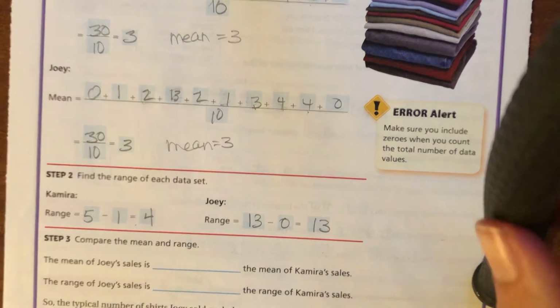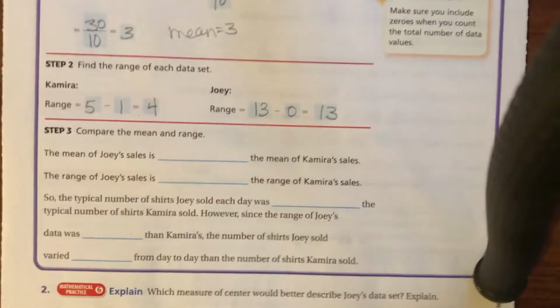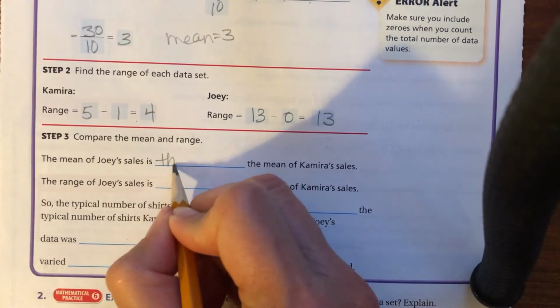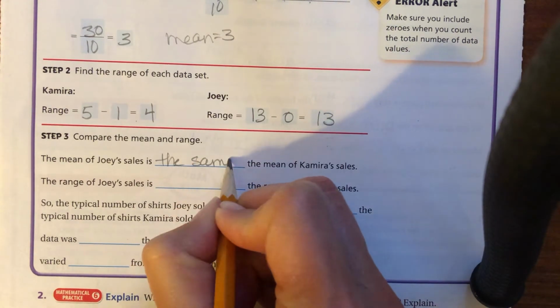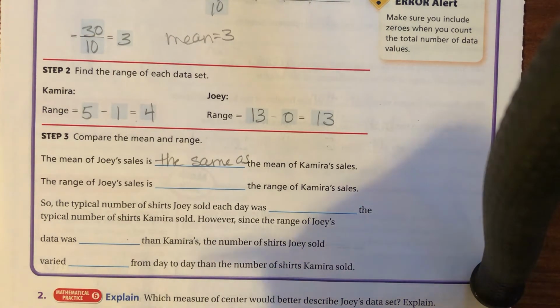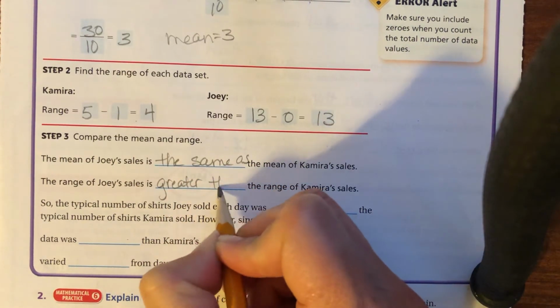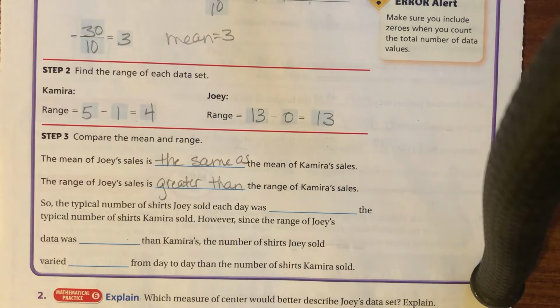All right, so the mean of Joey's sales is the same as the mean of Kamira's sales. They're both 3. The range of Joey's sales is greater than the range of Kamira's sales.